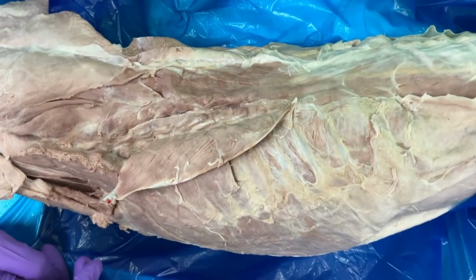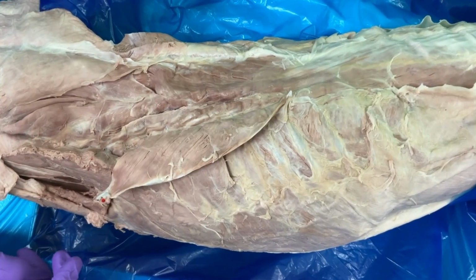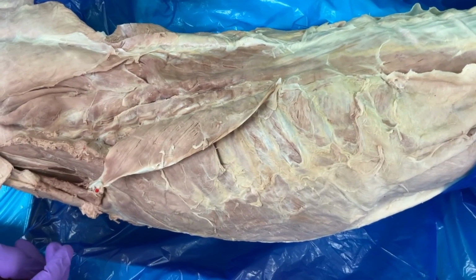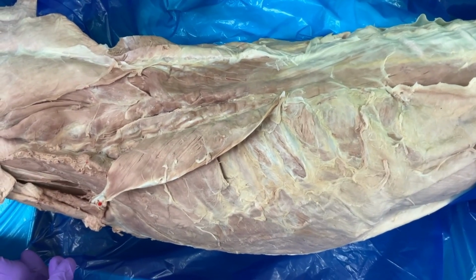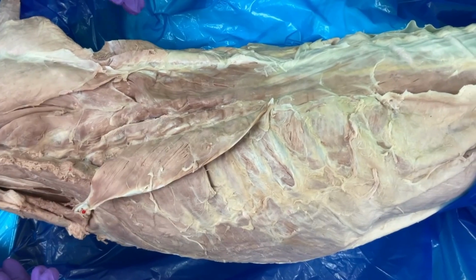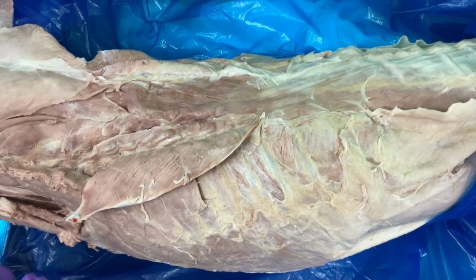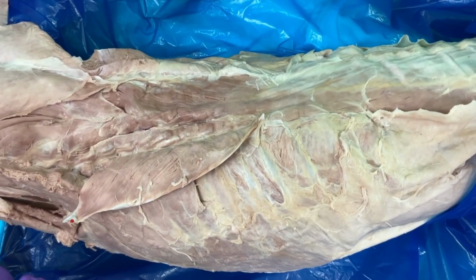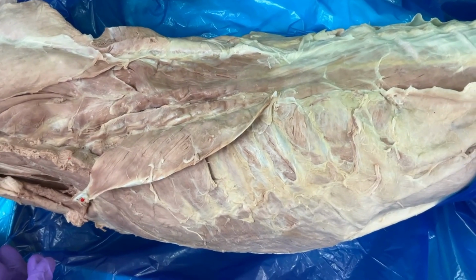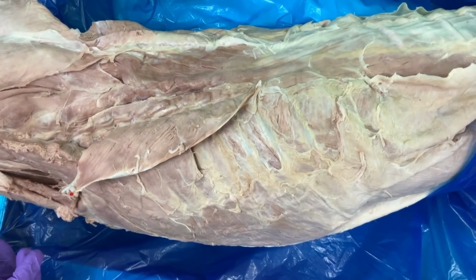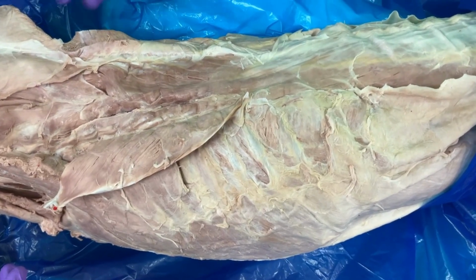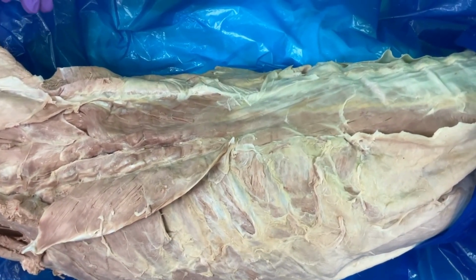We're going to discuss the transverse spinalis system, the longissimus system, and the iliocostalis system. Those are epaxial muscles, and they are arranged from medial to lateral as transverse spinalis, longissimus, and then iliocostalis. So iliocostalis is the most lateral, transverse spinalis is the most medial, and of course longissimus is in between.